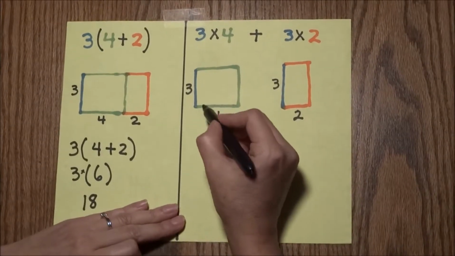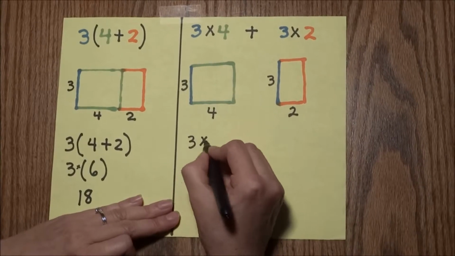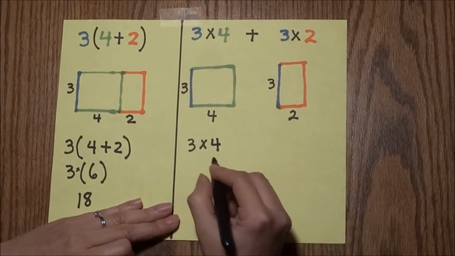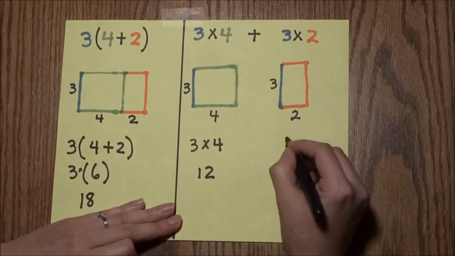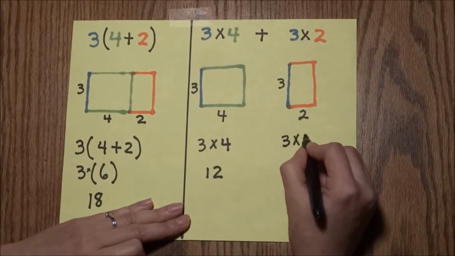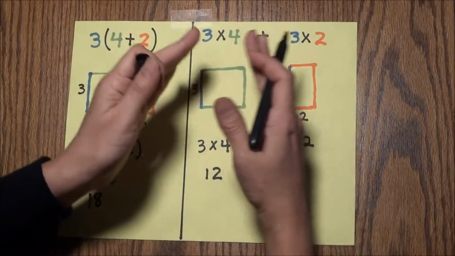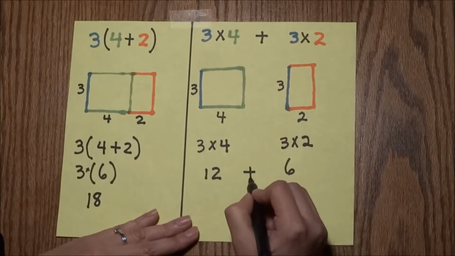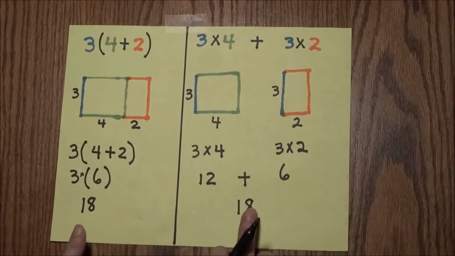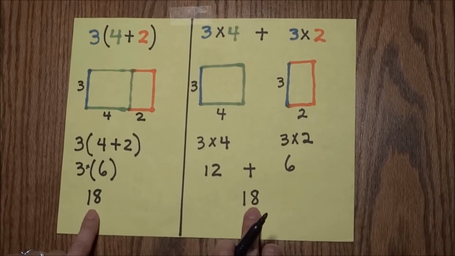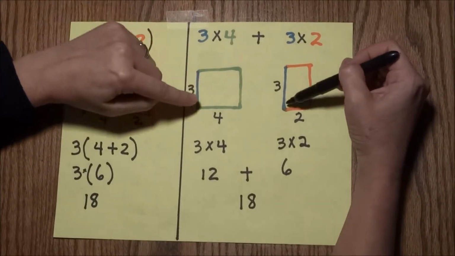So what we do here, we find the area of this section right here, so it will be 3 times 4. Okay, so that will be 12. Then we find the area of the other section, so 3 times 2, that will be 6. Now, because we want to find the area of the whole thing, we're going to do the addition that we have here. So that will give us 18. So we can see both sides have to be equal. So as you can see, the number that we distribute was the height, the number 3.